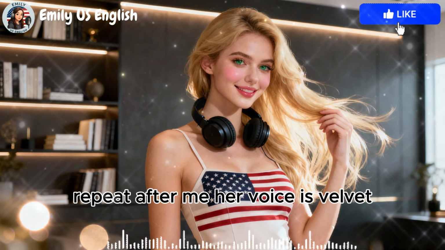Another way to improve description is to focus on emotions and expressions. For example, instead of saying he was nervous, you can describe his actions. He kept tapping his fingers on the table. His eyes darted around the room, and his voice was a little shaky. Instead of saying she was happy, you can describe her face. A huge smile spread across her face. Her eyes lit up, and she laughed with genuine delight. These details make your English sound alive and powerful.